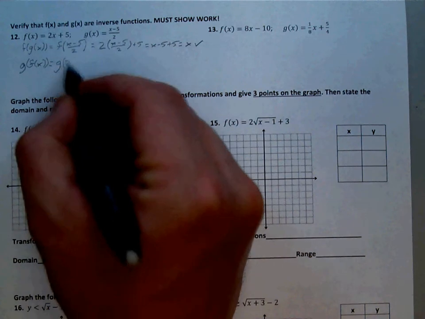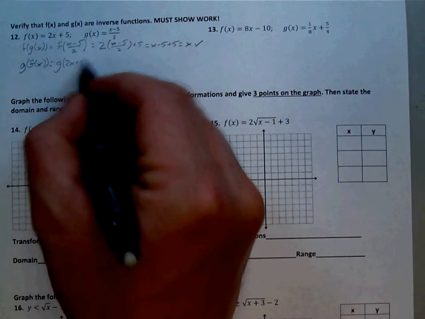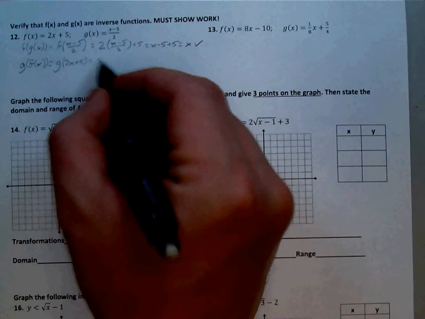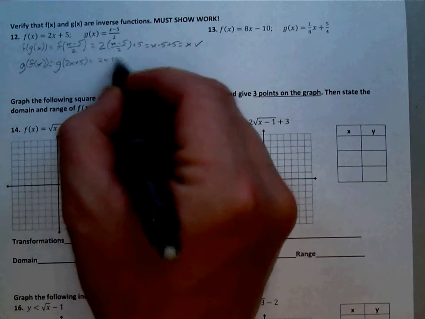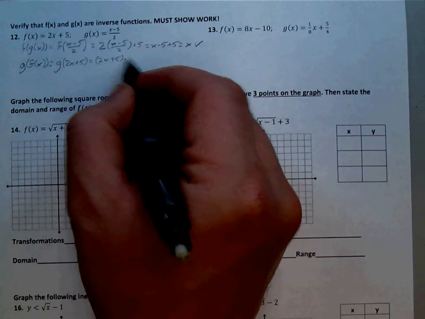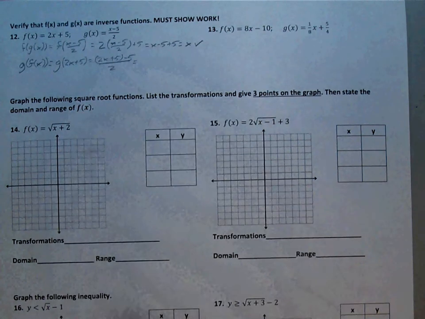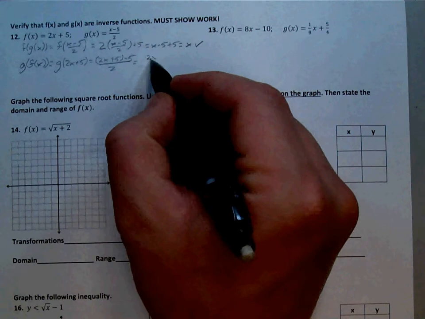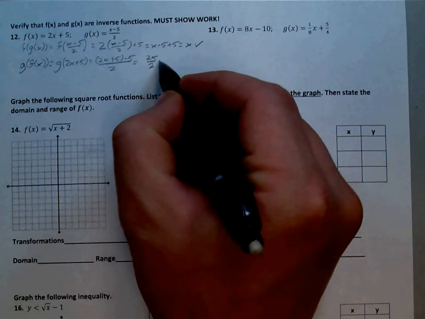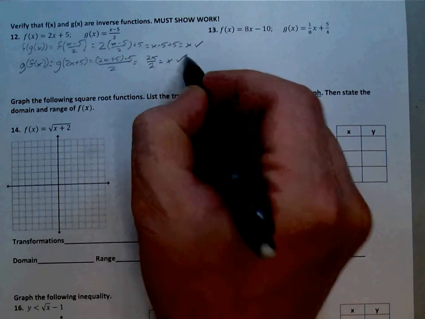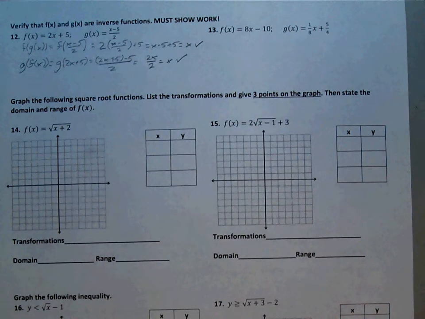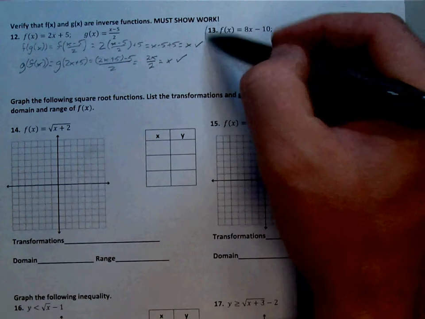So f of x is 2x plus 5. So 2x plus 5 goes in the numerator. I subtract 5 from that, and it's all over 2. 2x plus 5 minus 5 is 2x. And 2x over 2 is x. They both worked. Yes, I verified that they are inverses. So then I move on to number 13.